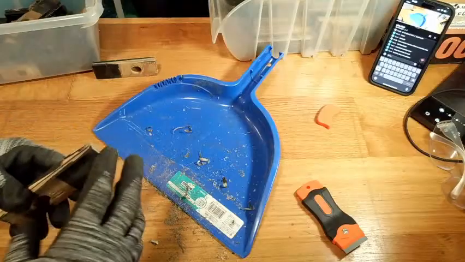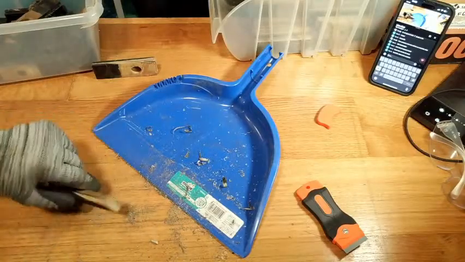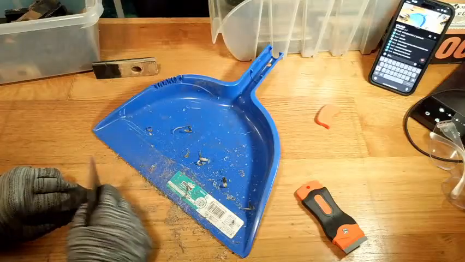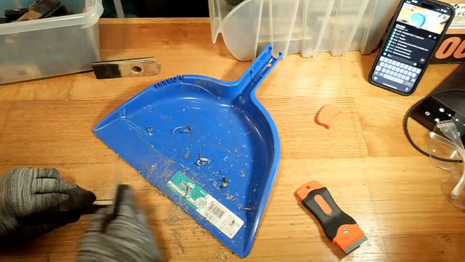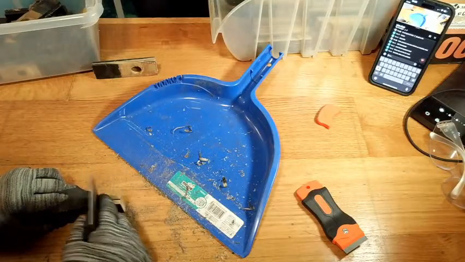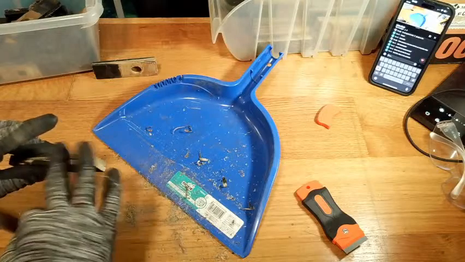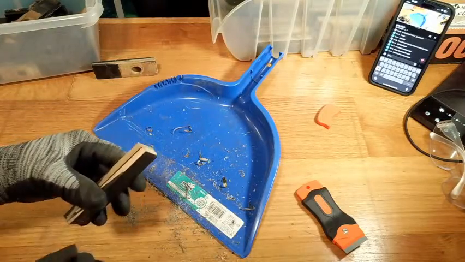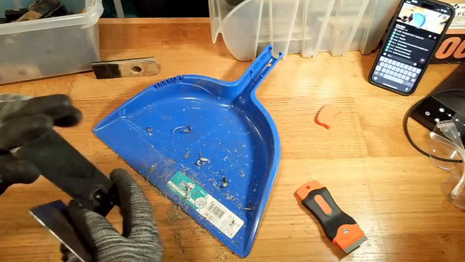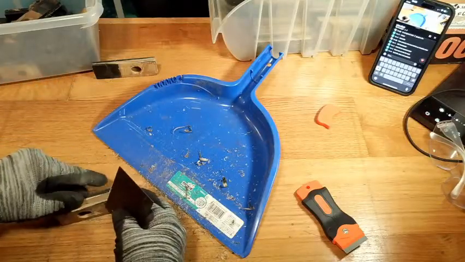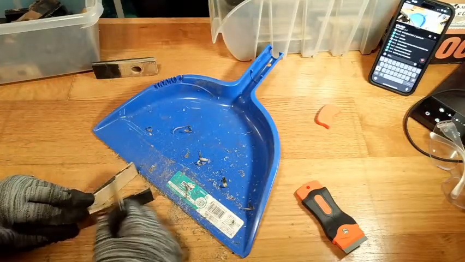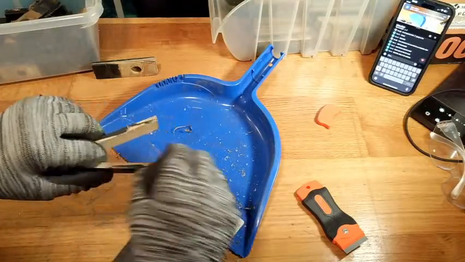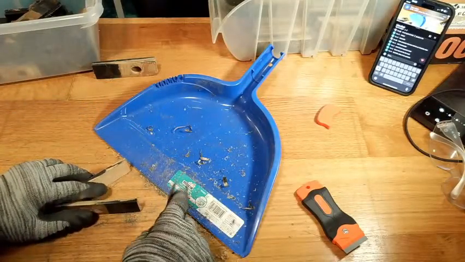Alright, 50% done. I want to try as much as possible to get the same amount off of both sides so that it's nice and even, so that they're very uniform, not lopsided or anything like that. Yeah, this side is really glued on there.